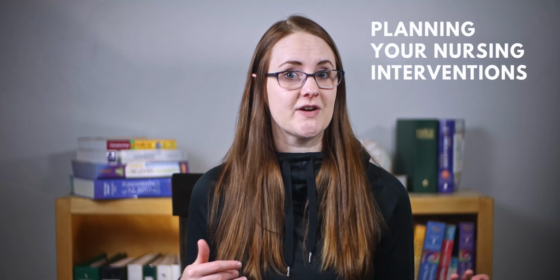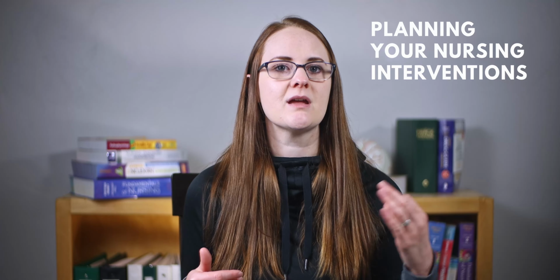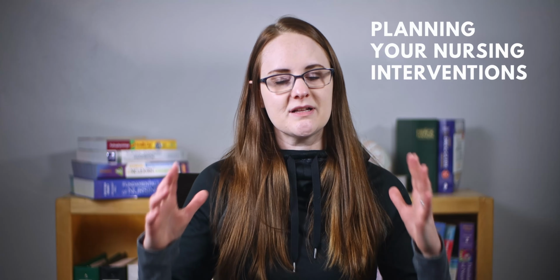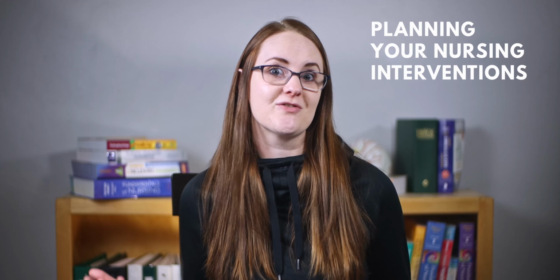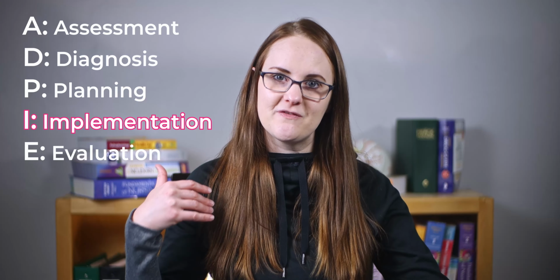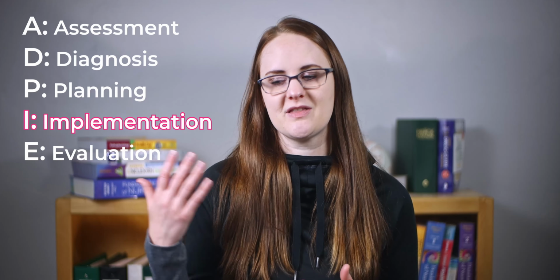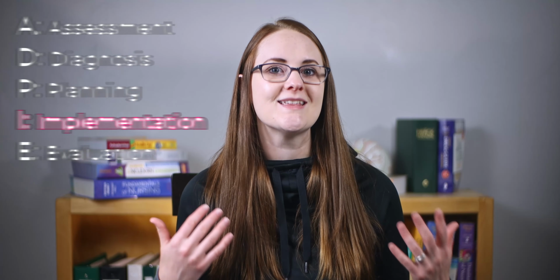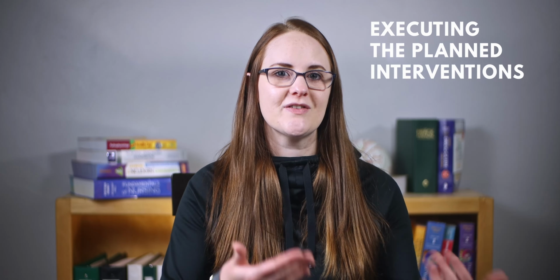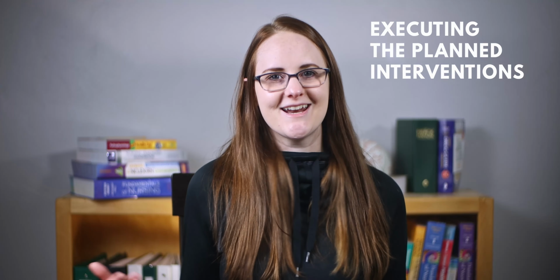So these are really the interventions that you're going to do to make these goals happen. You're basically planning your nursing interventions for your patient. Then in the implementation phase, you are simply doing the interventions that you came up with in the planning phase. You're executing your planned interventions, the actions. You're making it all happen.